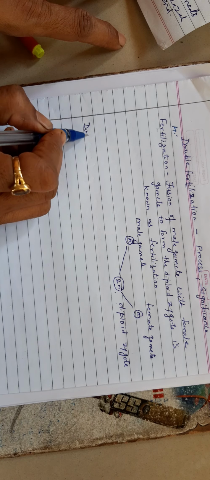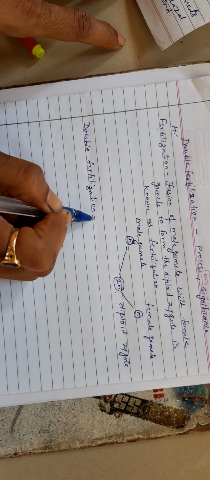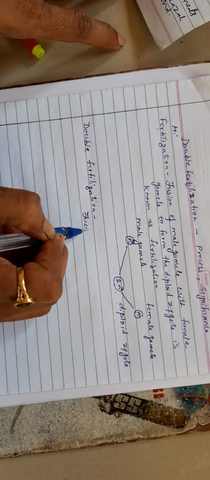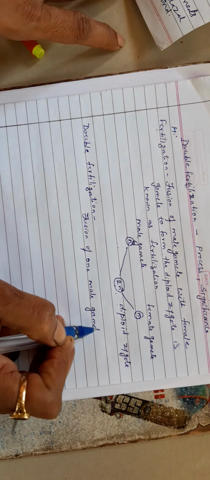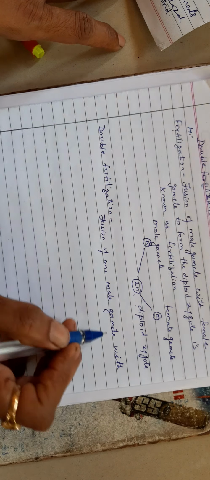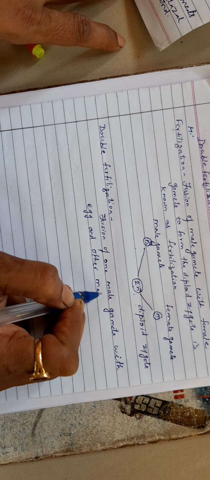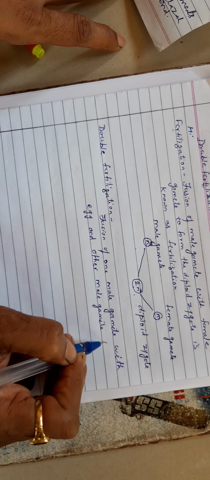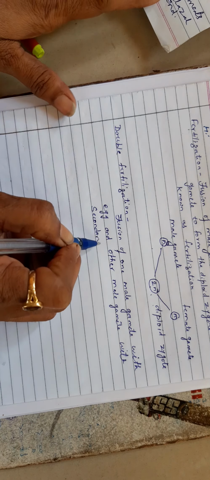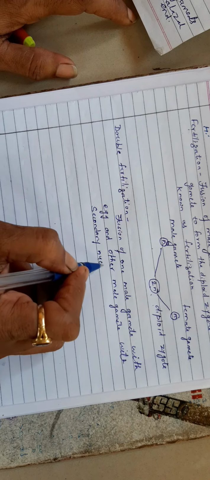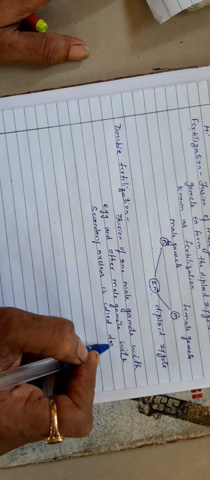Now let us see what is double fertilization. Double fertilization: fusion of one male gamete with egg and the other male gamete with secondary nucleus is called double fertilization.